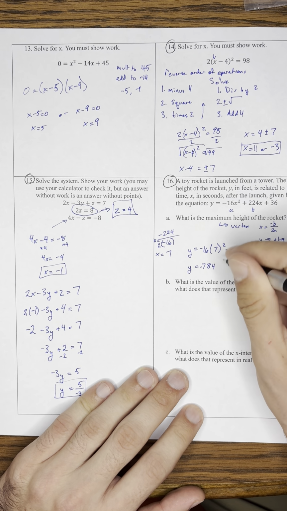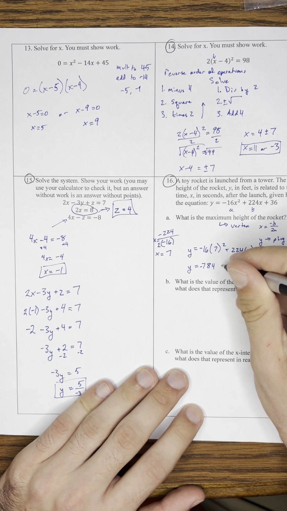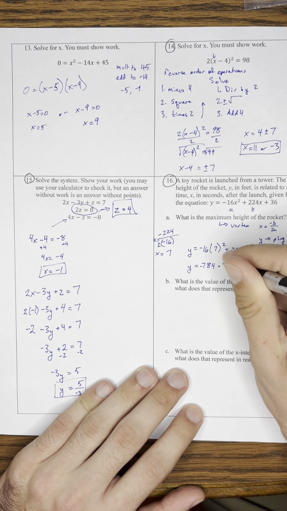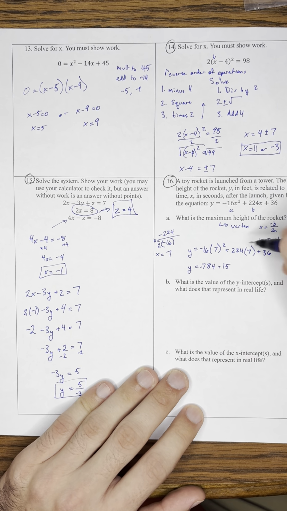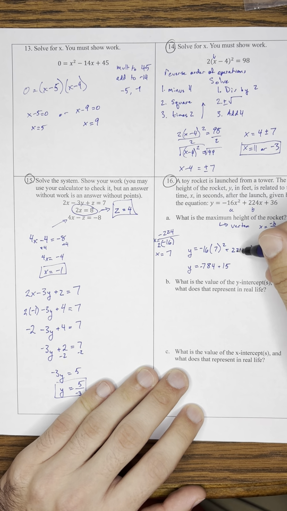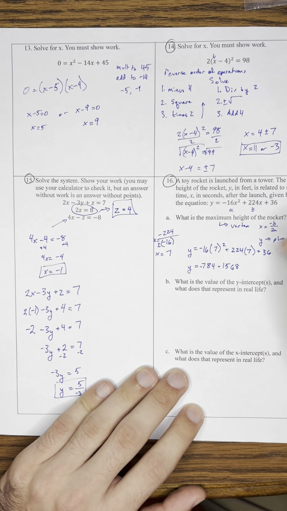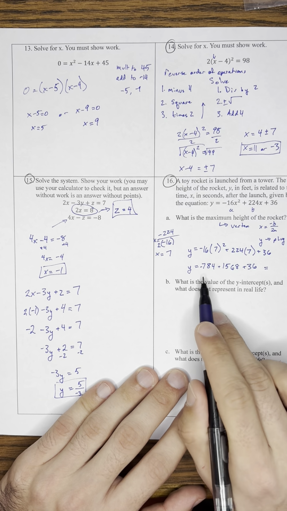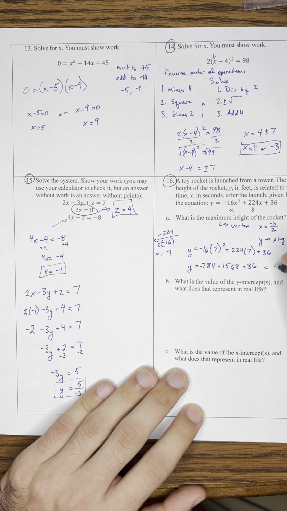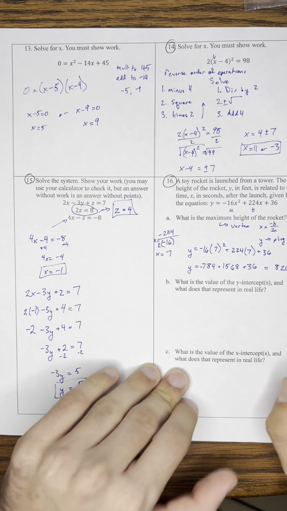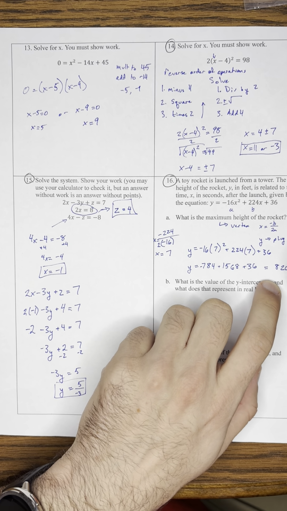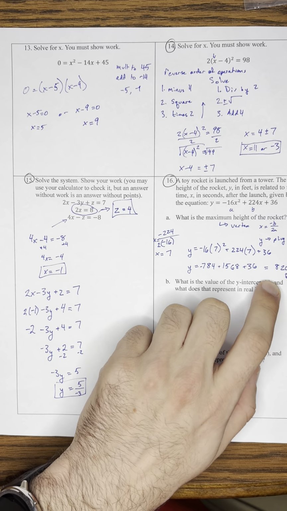And then this is going to give us plus 1568 plus 36, and then adding all of those together will give us 820. All right, so that is the maximum height of the rocket, 820 feet.